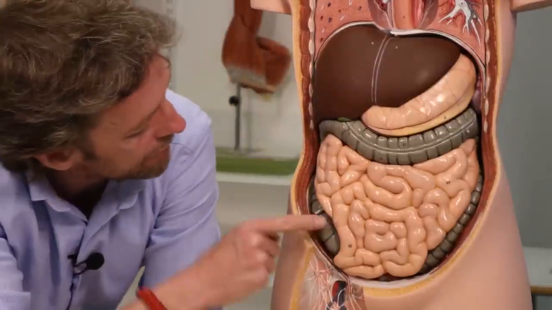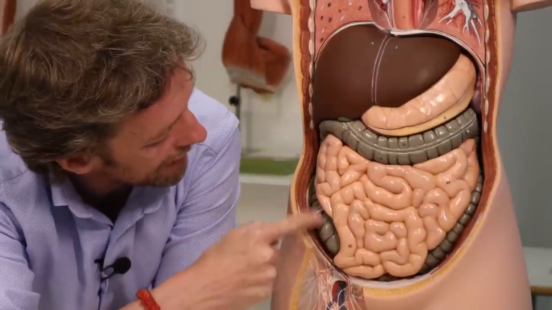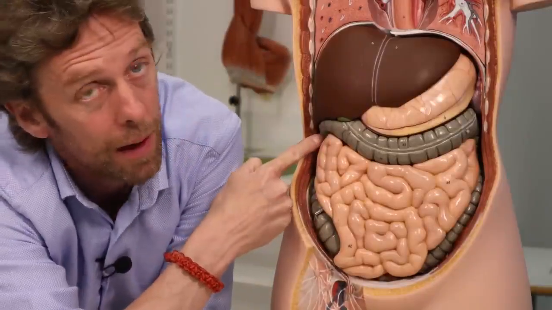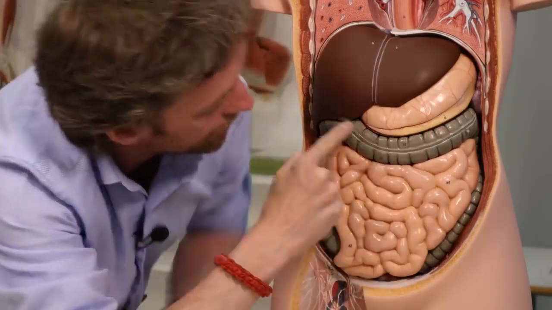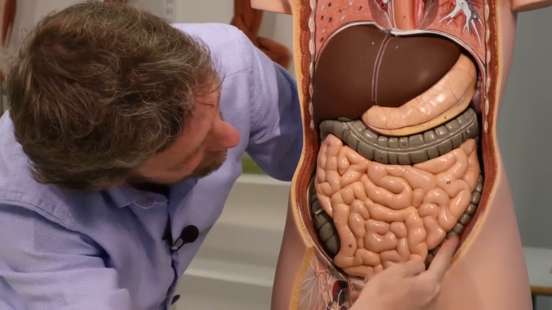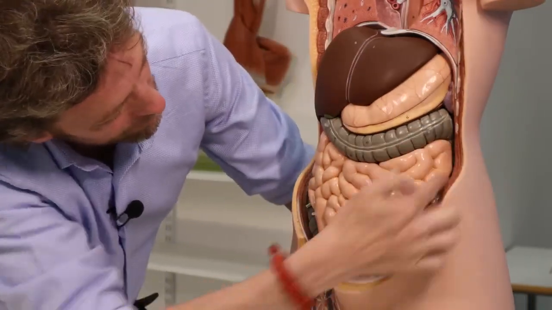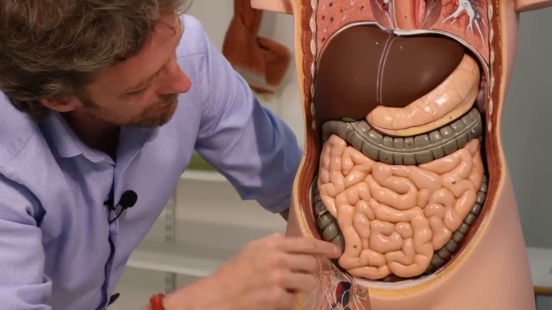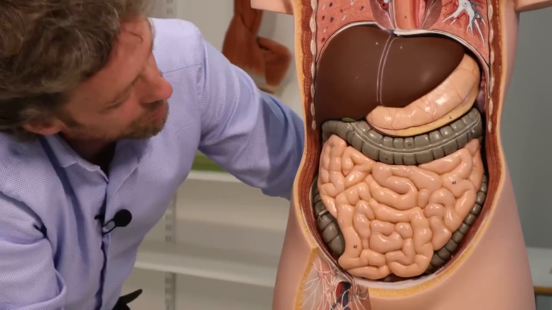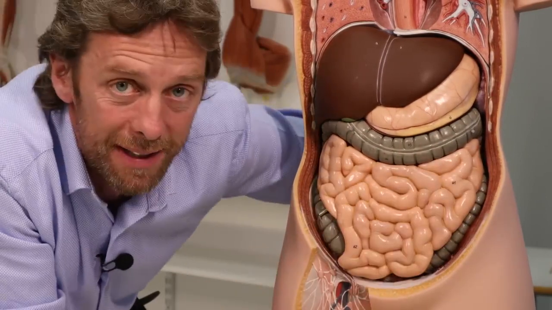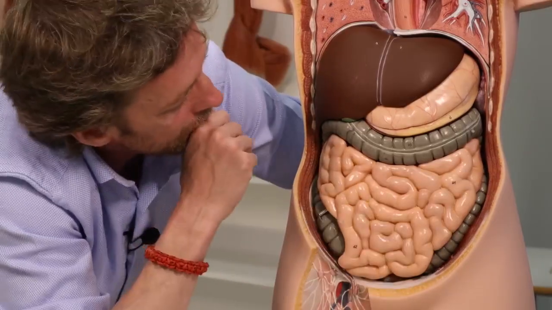Now what we see is a little bit of large bowel here. This is the ascending colon. And we see a little bit of large bowel here. This is the transverse colon, and then we see a little bit of large bowel around there, the descending colon. So this is large colon or large bowel. This then is the small intestine or the small bowel.